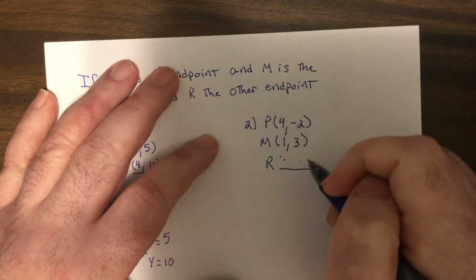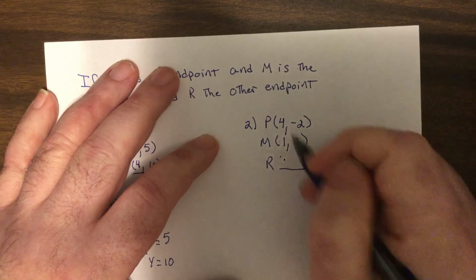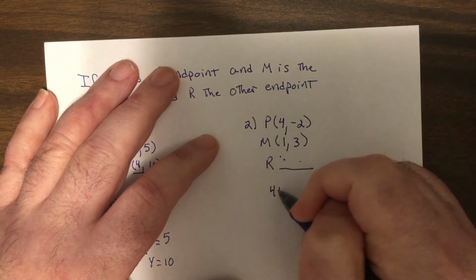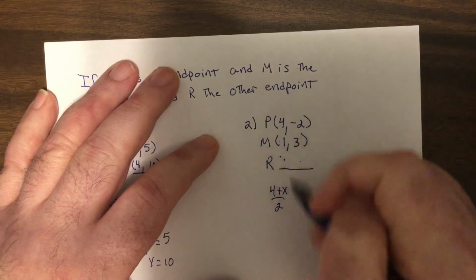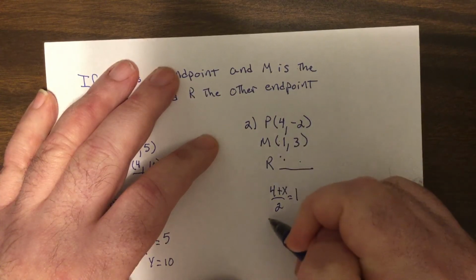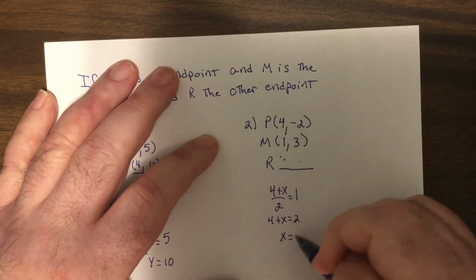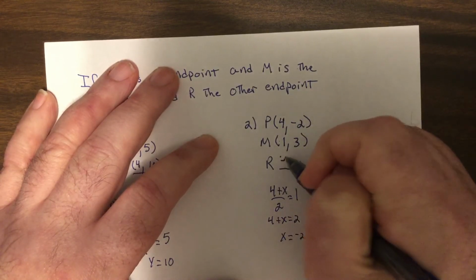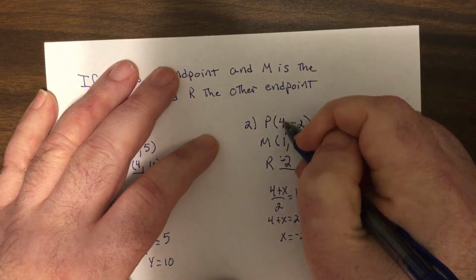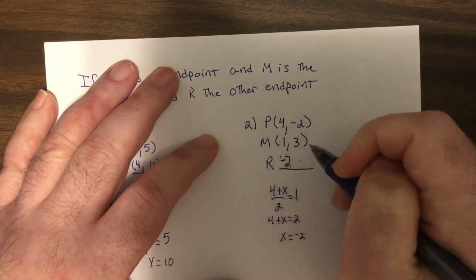So if you want to do it mentally, that's okay. Or you could go, okay, 4 plus the x over 2 equals 1. So 4 plus x equals 2, so x equals negative 2. 3 above, 3 below.